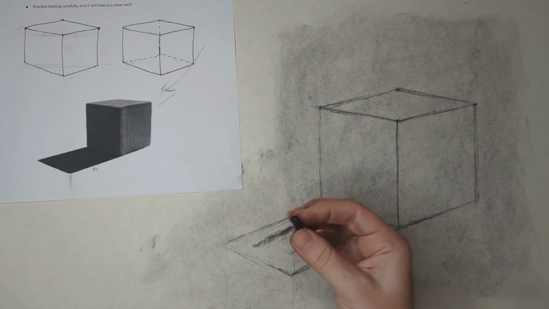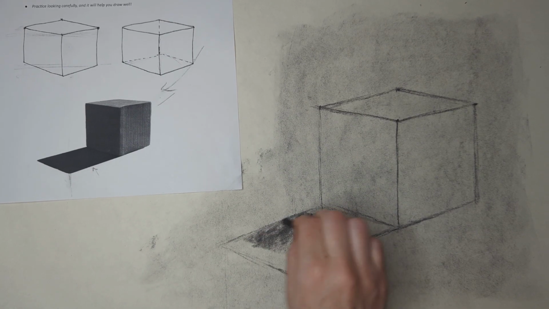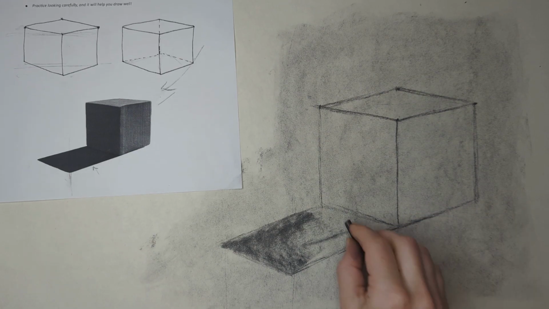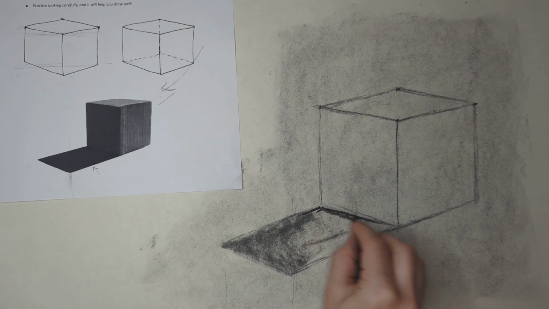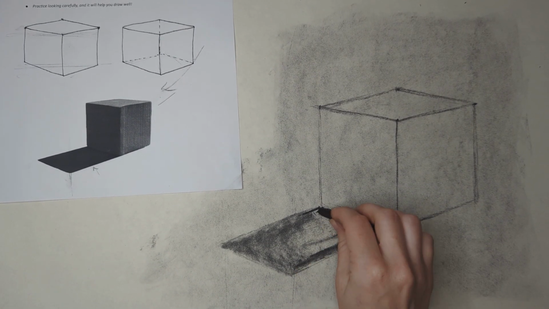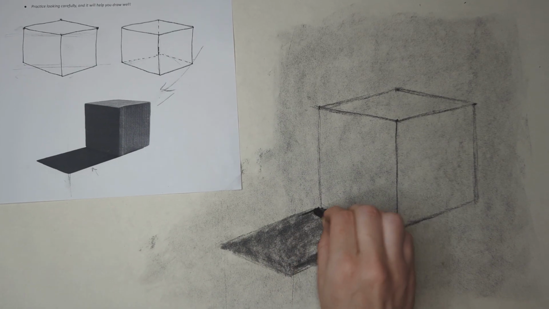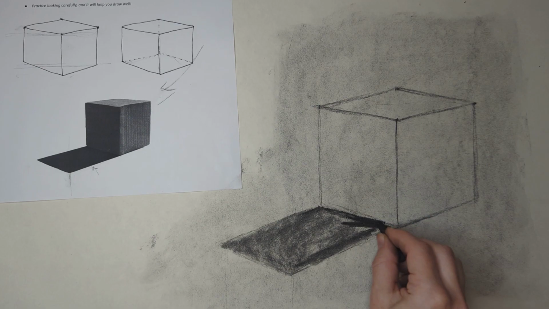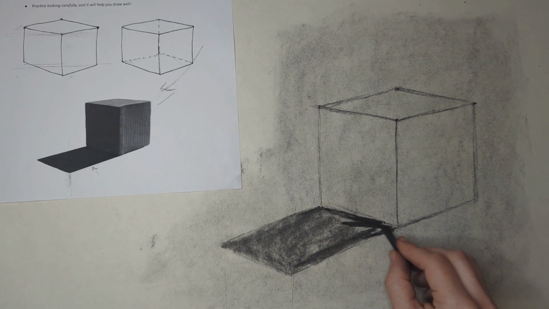I like to use my charcoal on its side to fill in quickly. So fill it in, get it dark. Remember, do this with me.